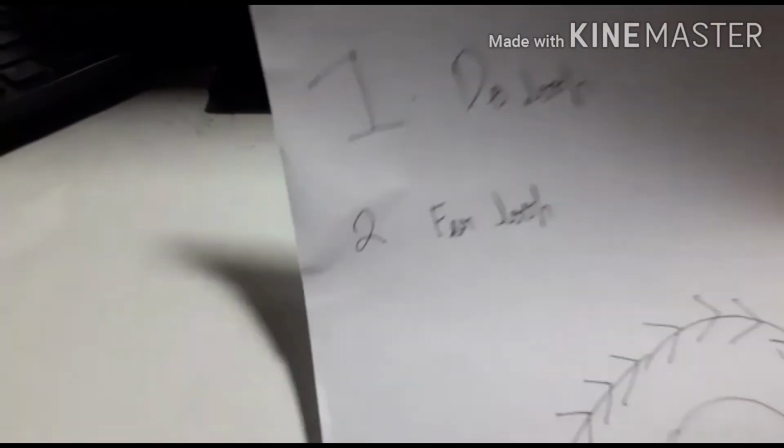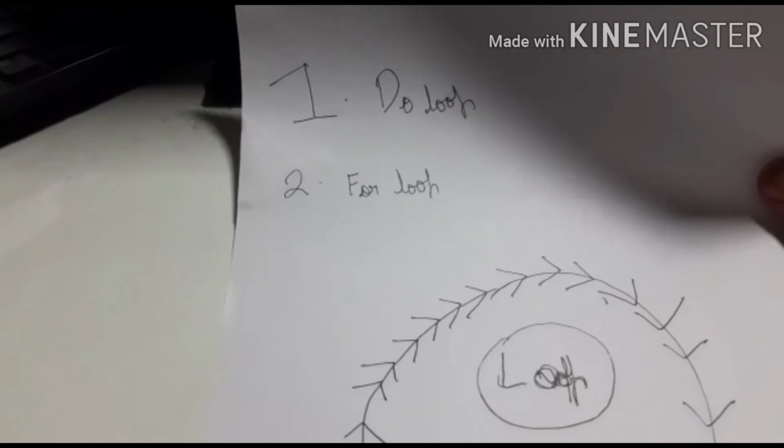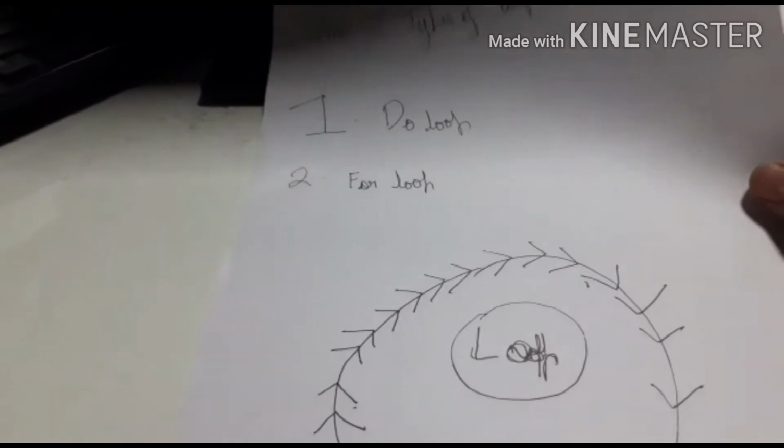Now, if we talk about how to write a loop, we should know some things. There are two main types of loops, the do loop and the for loop. We will know about the do loop first, so let's dive into the coding part.